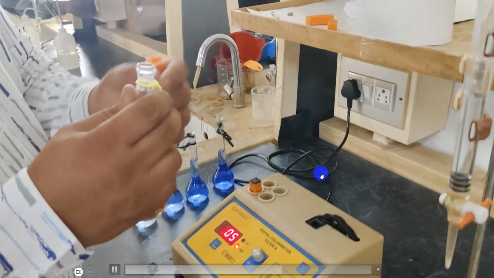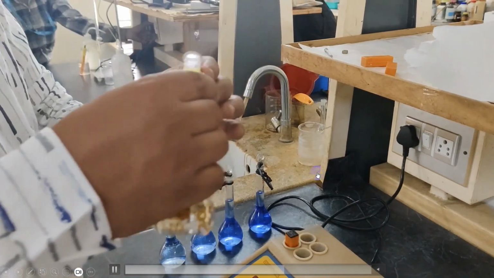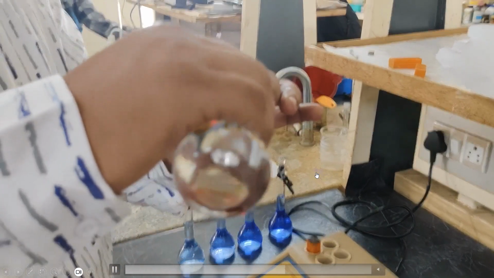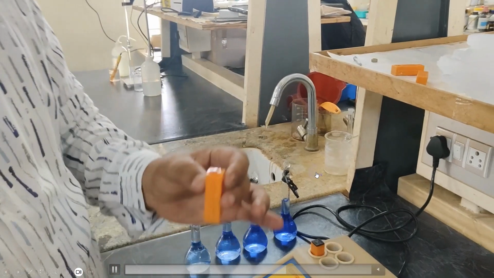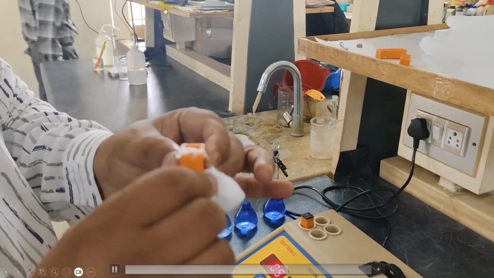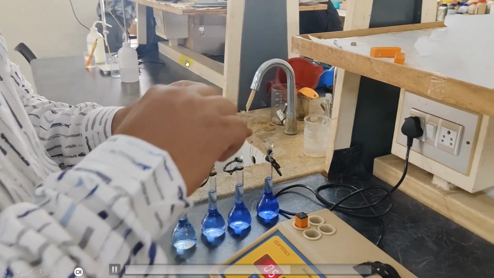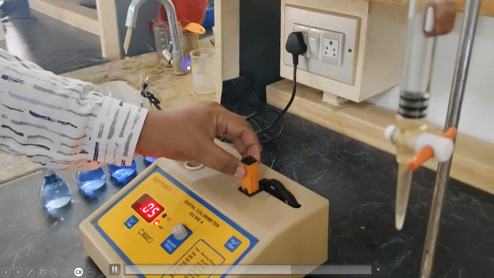Once set to 0 with distilled water, again fill the cuvette with the blank solution. Blank means the one which does not contain copper sulfate, only ammonia and water. Now place it back in the sample holder and again ensure the 0 absorbance.